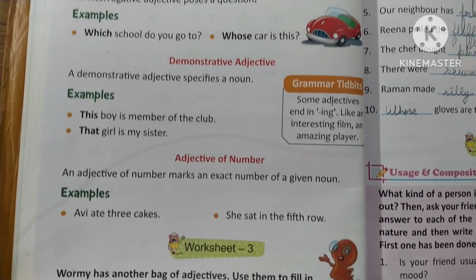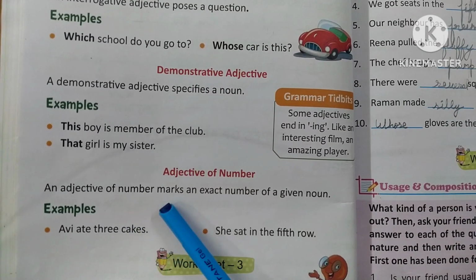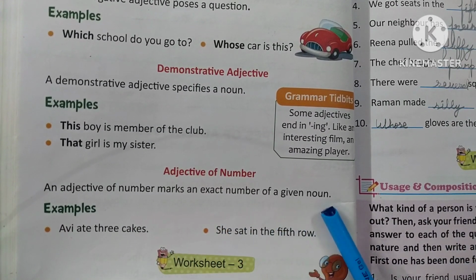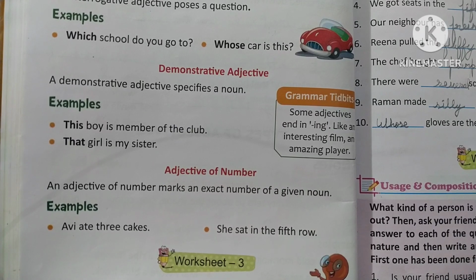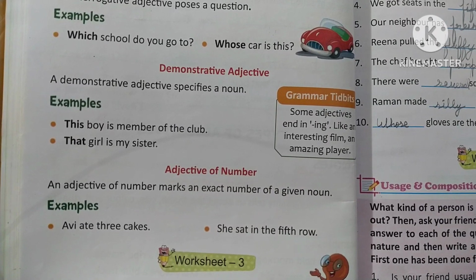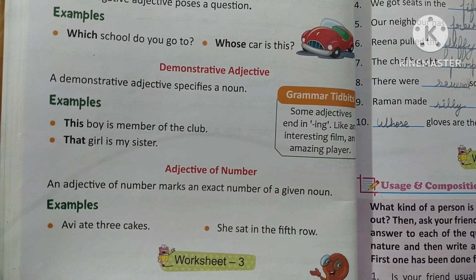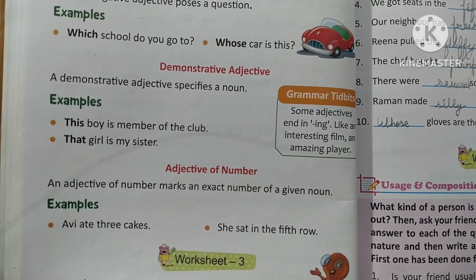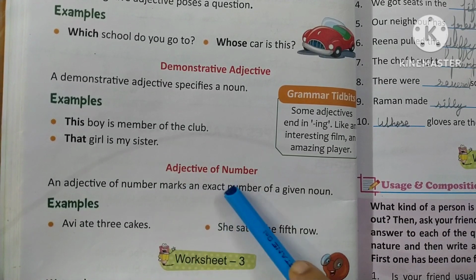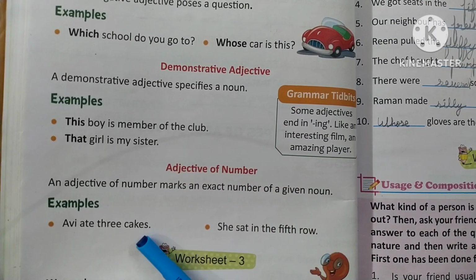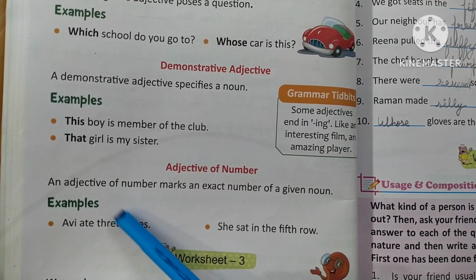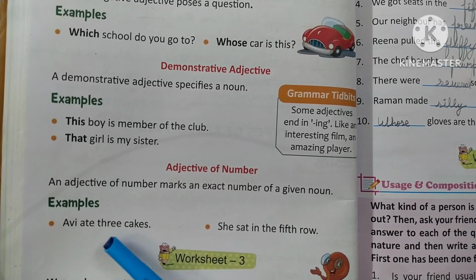Now, adjective of number. An adjective of number marks an exact number of a given noun. We had read adjective of quantity. It just tells us a rough estimate, like many, some is quantity. But if we know the particular number, then it is adjective of number. Avi ate 3 cakes. How many cakes did Avi eat? 3 cakes. So the adjective of number is 3.